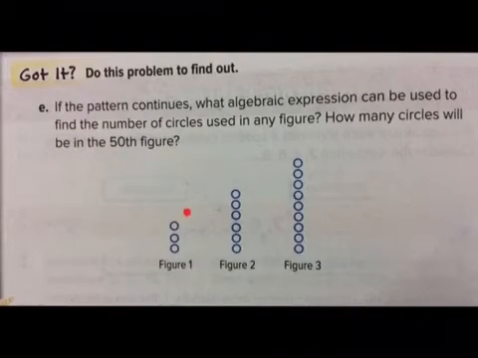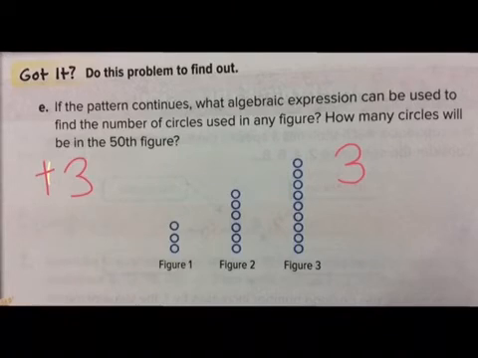So here's figure 1, or position 1. It's 3. Figure 2 goes up by another 3. See that? You have 6. In figure 3 we have 3, 6, 9. So our rule looks like it's going up by 3 each time, plus 3, right? If it's plus 3, then we can write it as 3 times the position.